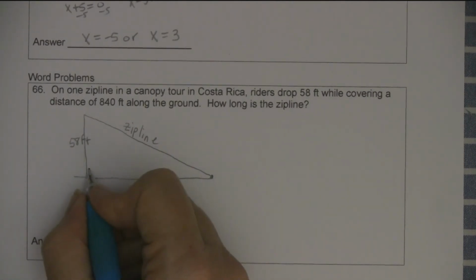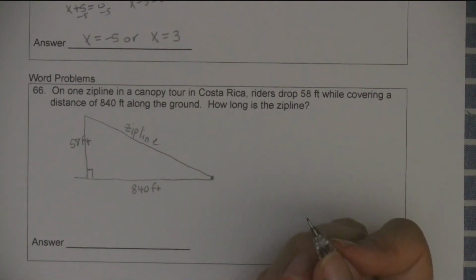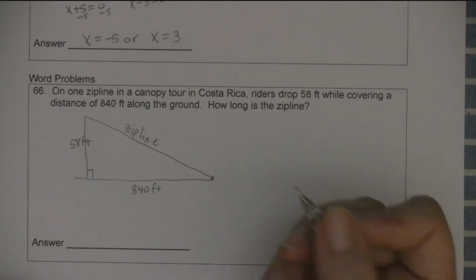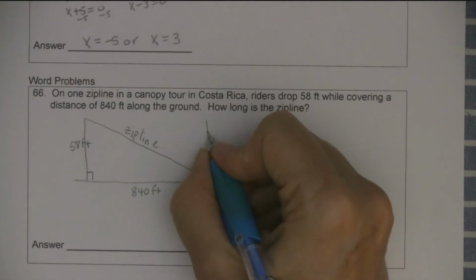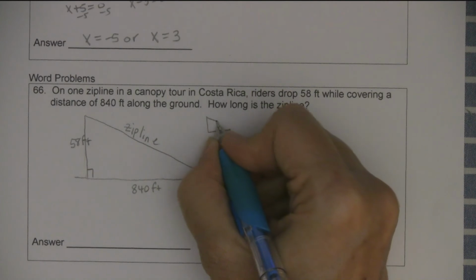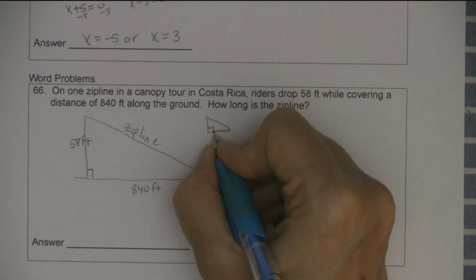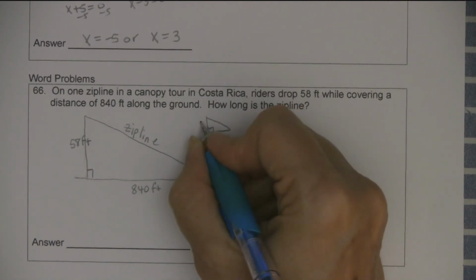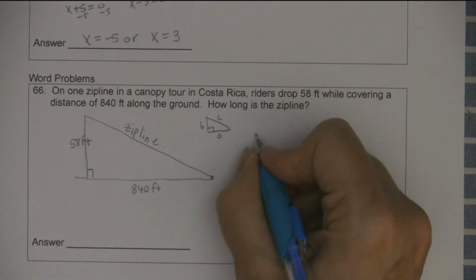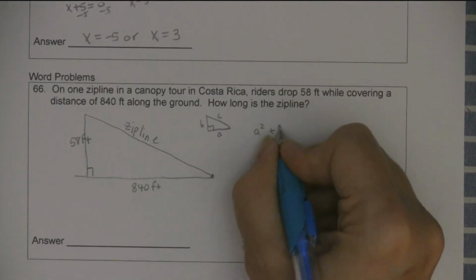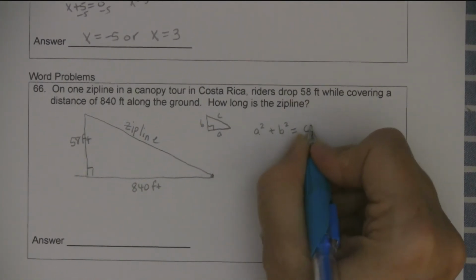And so there's a right angle right here. And so this is the Pythagorean Theorem. I don't know if you guys remember the Pythagorean Theorem. That was one of our stories for this time. There's my right angle, A and B and C. And we know that A squared plus B squared equals C squared.